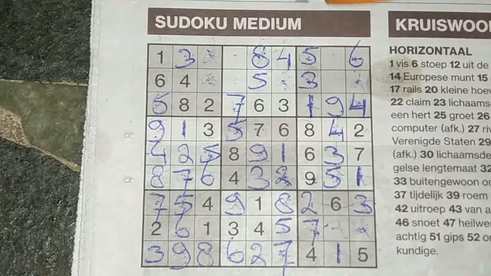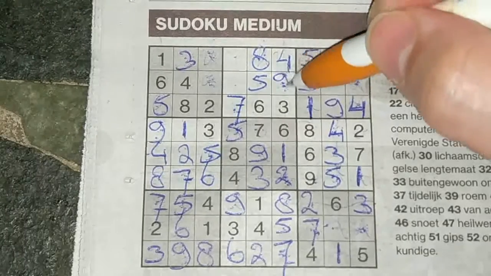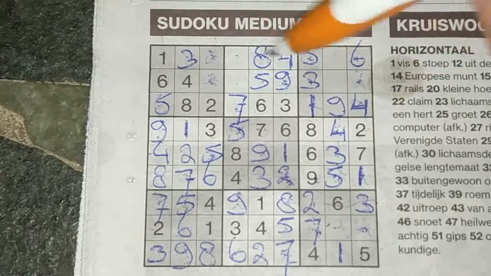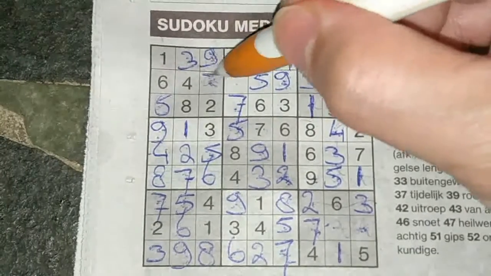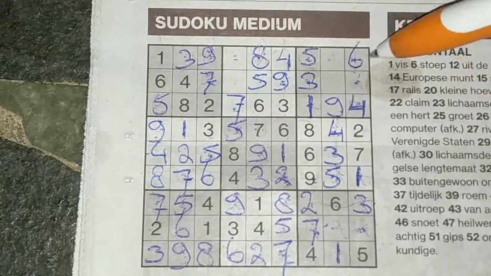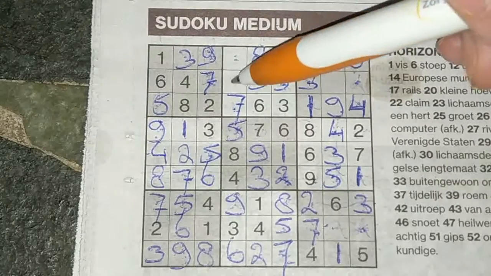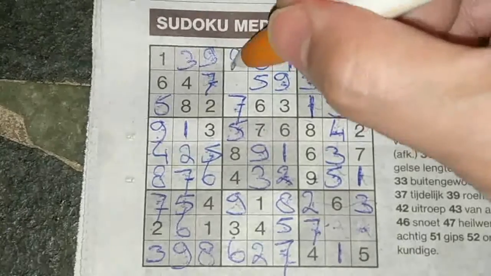Then one missing number in this column is number 9. 2 missing numbers of this big square, number 9 and 7. Now we have a 9 there, so no 9 here. 9 must be there, and the 7 goes there. 2 missing numbers in the first row for the numbers 2 and 7. We have a 7 here, so no 7 here. 7 must be there, and the 2 goes there.